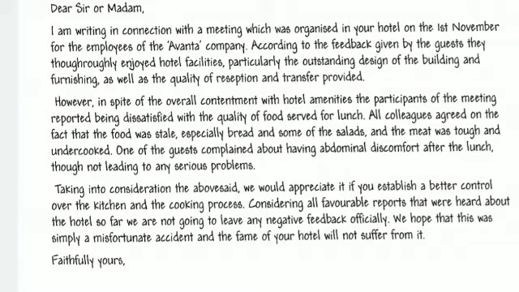Now the details. According to the feedback given by the guests, they thoroughly enjoyed hotel facilities, particularly the outstanding design of the building and furnishing, as well as the quality of the reception and transfer provided. You can find the sentences are quite formal and the words are very clear and easy to understand. Of course, it creates a positive tone.